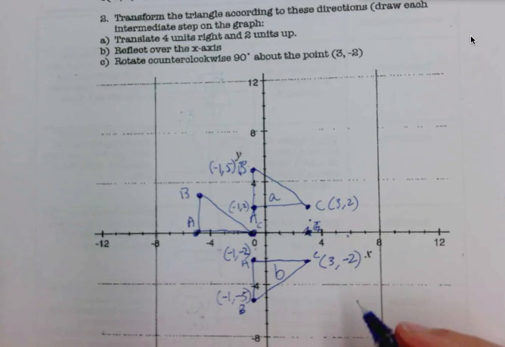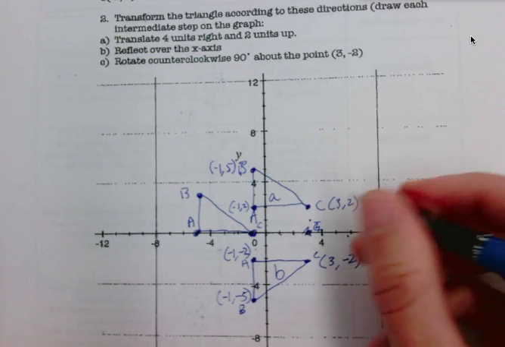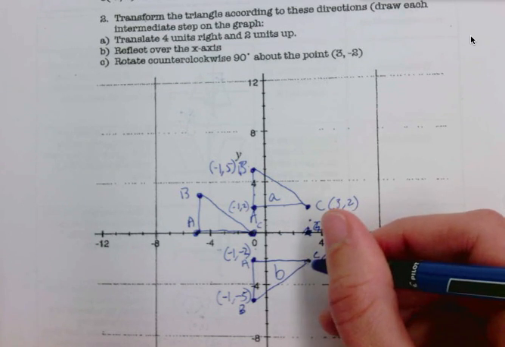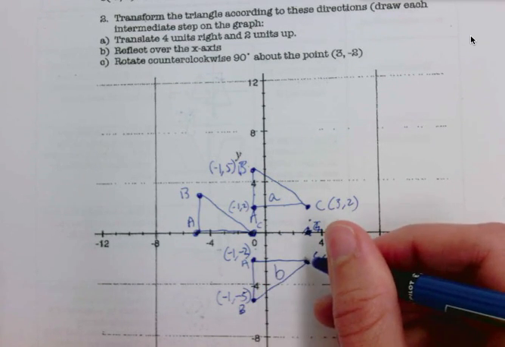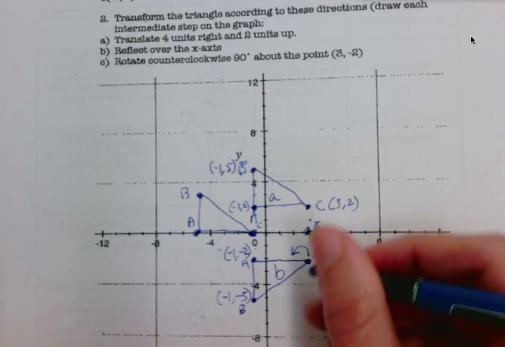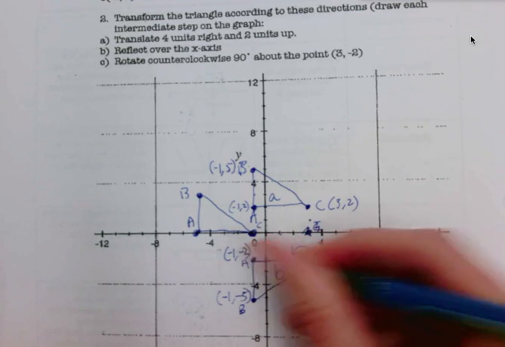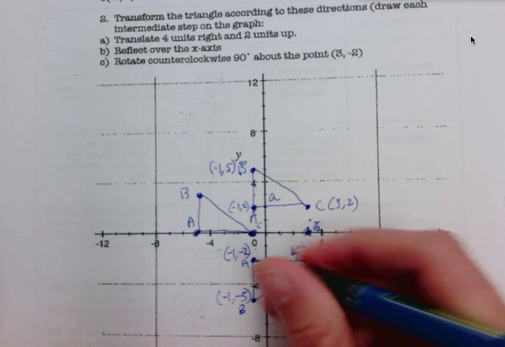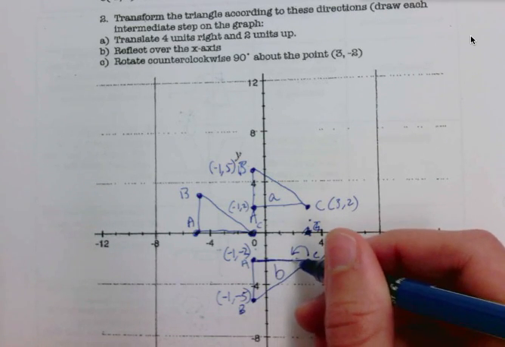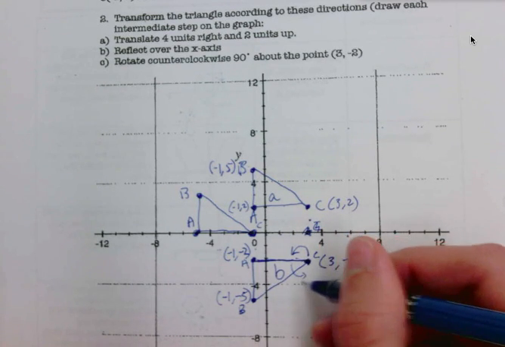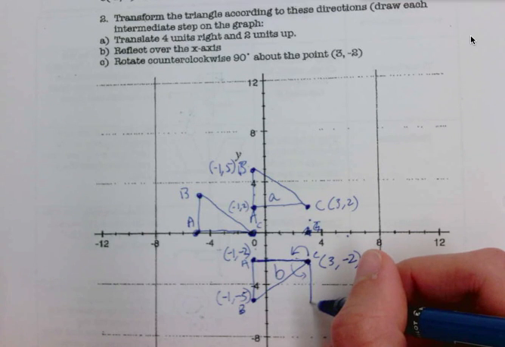And then C, rotate counterclockwise 90 degrees about the point (3, -2). So here's my point (3, -2). And I want to go counterclockwise, so I want to go this way, counterclockwise 90 degrees. So that means that this line right here, that longest side or height of my triangle, which is 1, 2, 3, 4 units, is going to rotate 90 degrees this way and be kind of vertical now. So that's 1, 2, 3, 4 units.